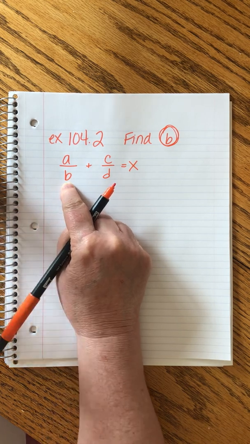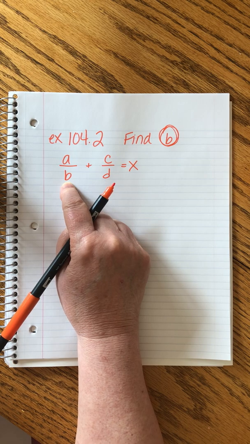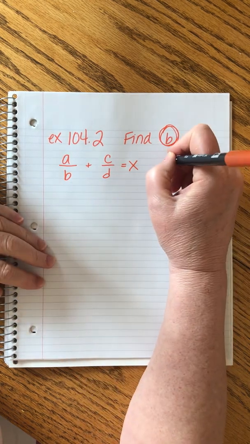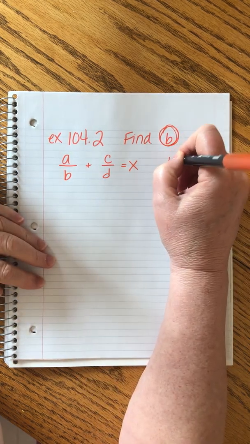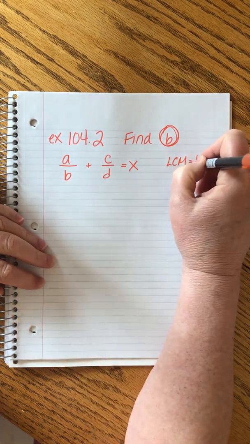It's down buried in the bottom. Don't even worry about that yet. Don't even worry about where it is and what you're going to do about it. Just blow up the denominators. And the way we do that is with the LCM. It's just going to be B times D.